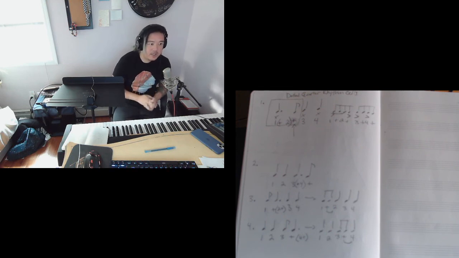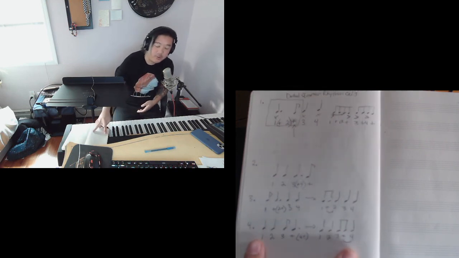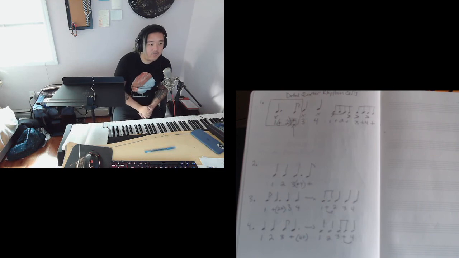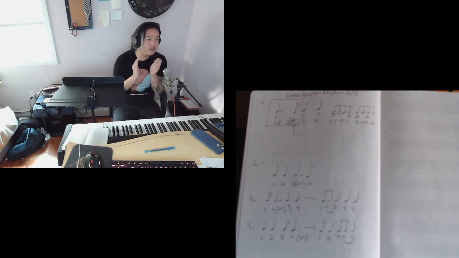This one is going to feel a little open-ended when we don't have a measure behind it. But here we go. Again, number 4. 1, 2. This is number 4. 1, 2, 3, and 1, 2, 3, and.